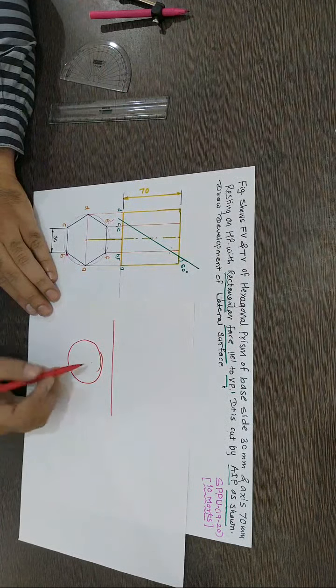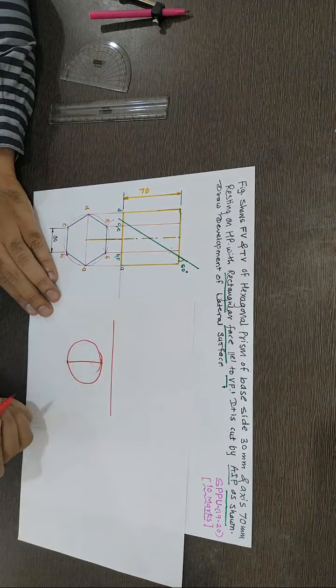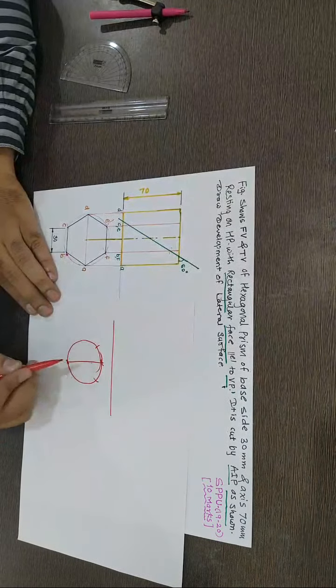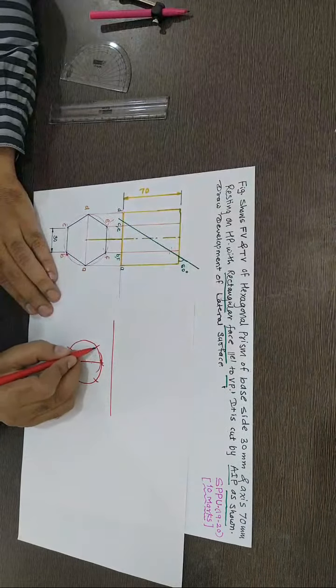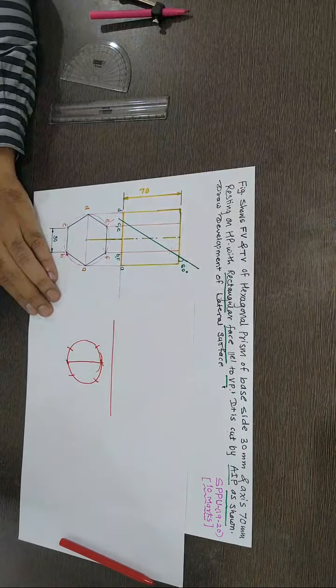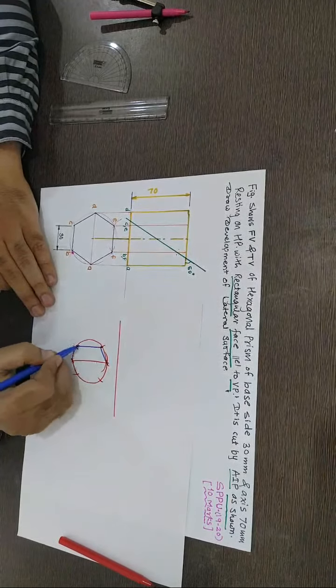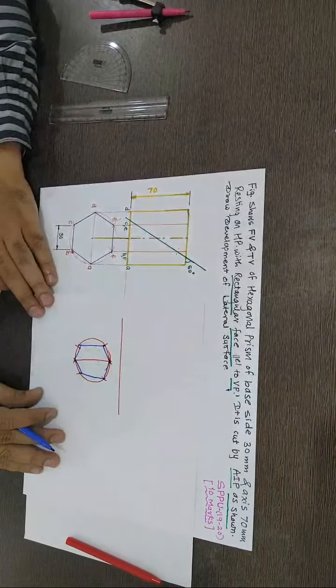Draw a circle first, draw a vertical diameter, and from these two ends mark radii equal to the side of the hexagon. Then join all the points and you will again get the hexagon. I'm drawing this as a freehand sketch.